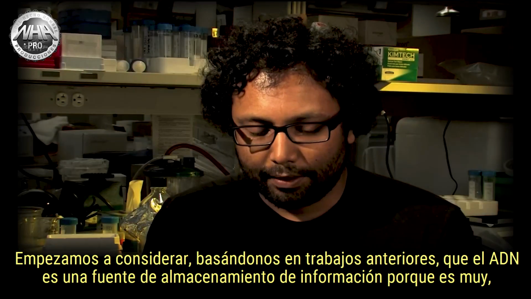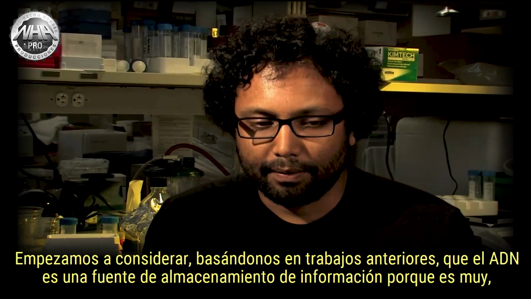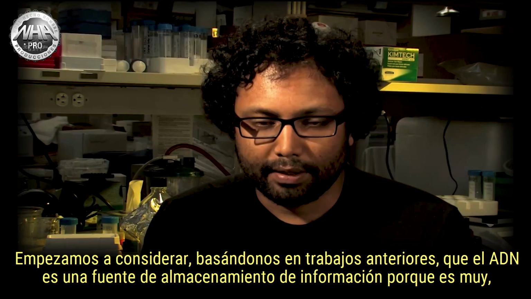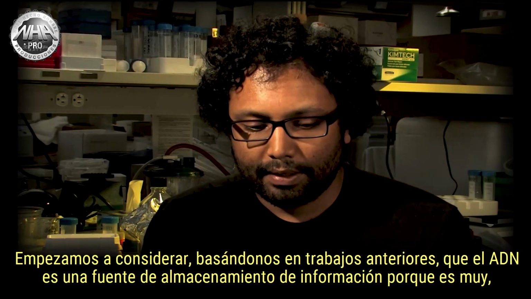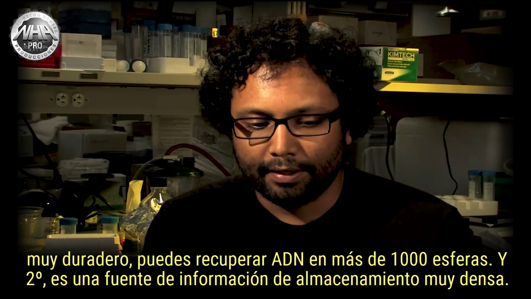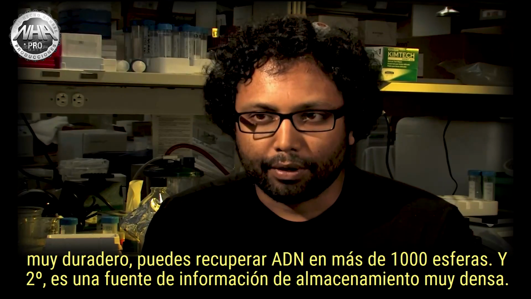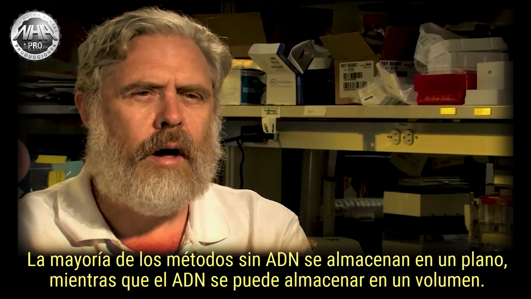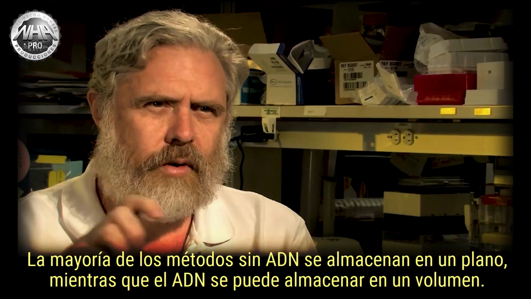We started thinking about, based on some prior work, DNA as a source of information storage. Because one, it is very long-lasting. You can recover DNA over thousands of years. And second, it's a very dense stored information source. Most non-DNA methods store on a plane. Well, DNA can be stored in a volume.